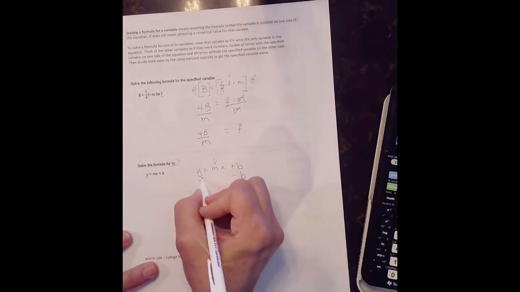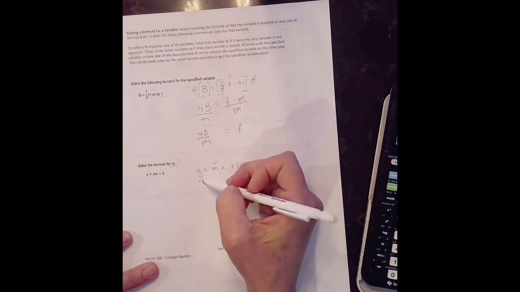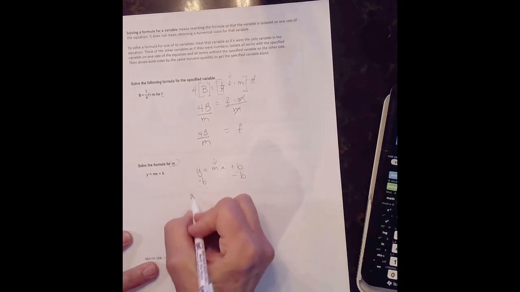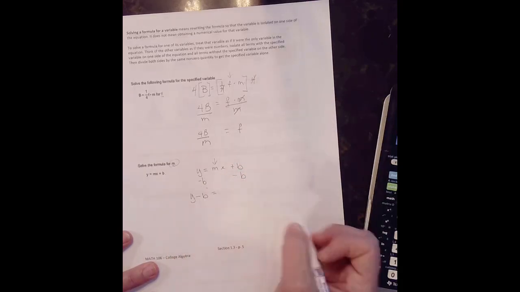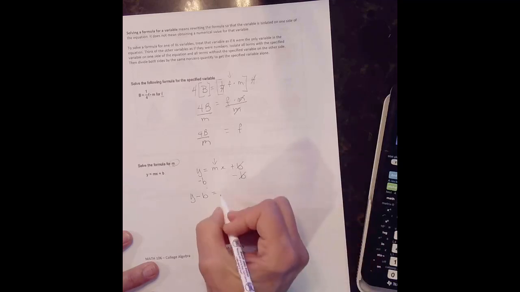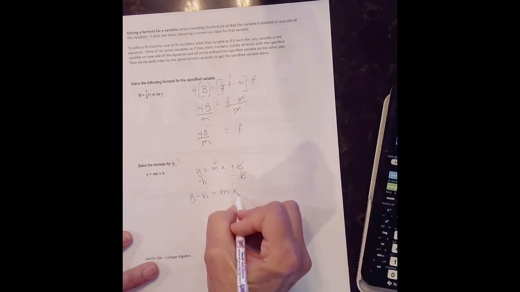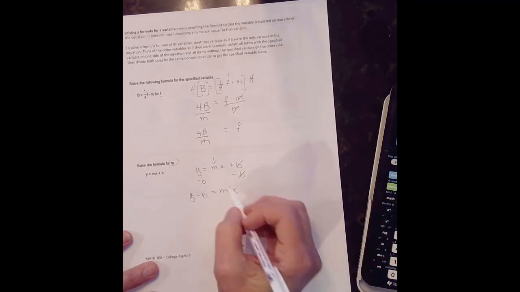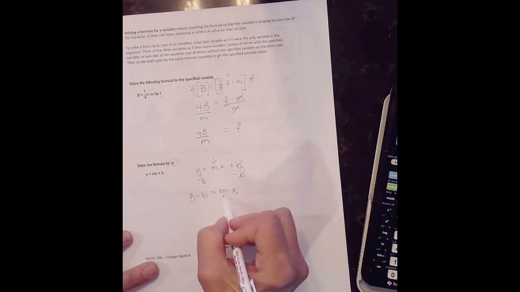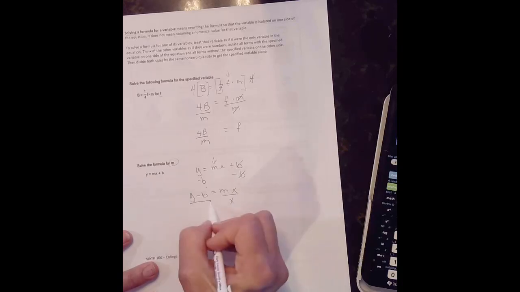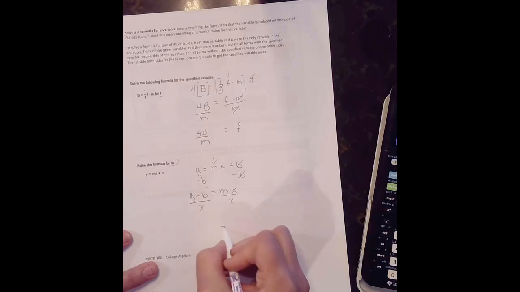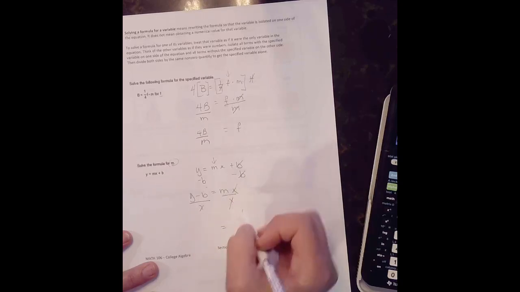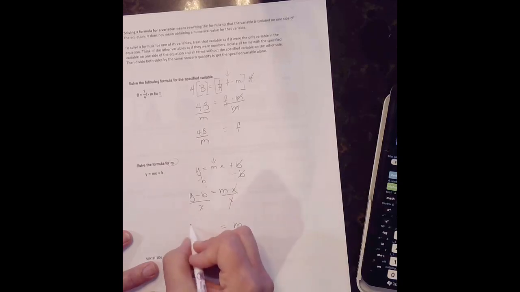Now remember, I've got to just leave it as y minus b. Now this side canceled out, so I have equals mx. And if I'm going to solve for m, I need to divide both sides by x. So my answer, I'm going to cancel out my x's, so m equals y minus b over x.